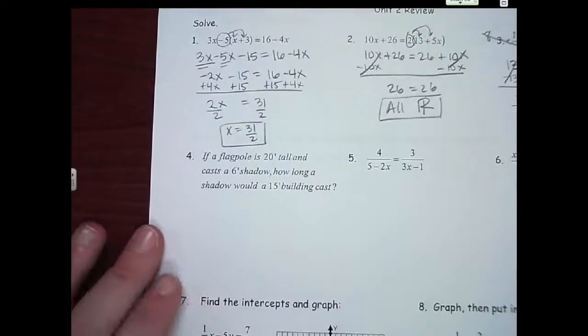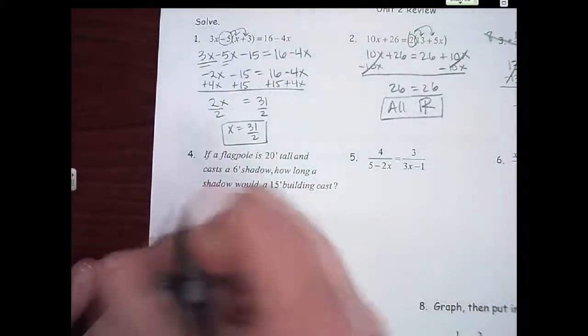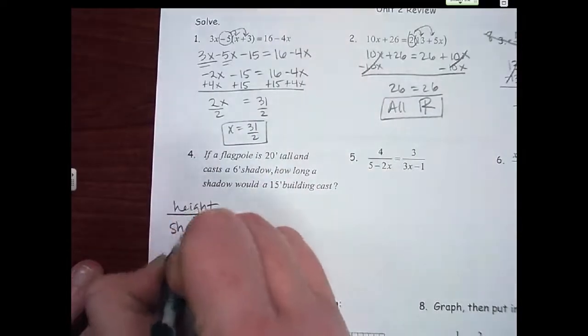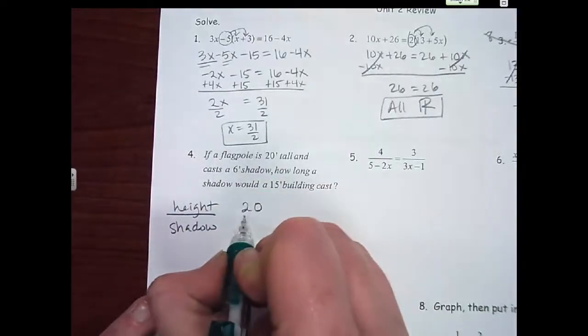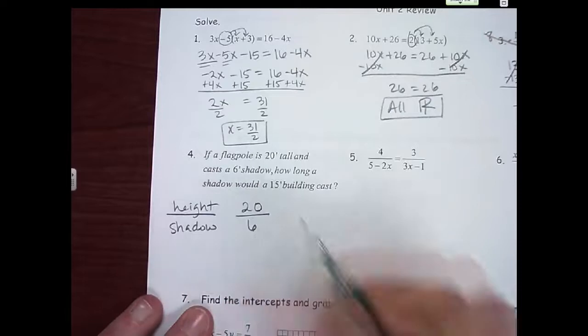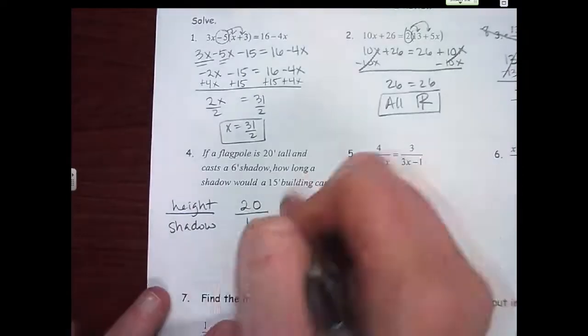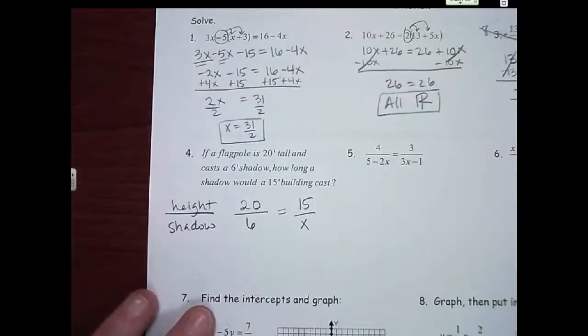Number 4, a flagpole is 20 feet tall and casts a 6-foot shadow. So a couple different ways you can do this for proportions. I'm going to do height over shadow. So I have the flagpole is 20 feet tall and the shadow is 6 feet long. How long a shadow would a 15-foot building cast? So 15 feet over x.